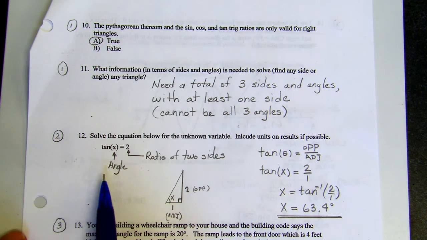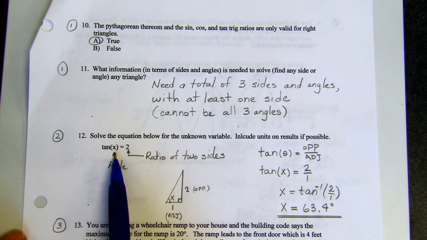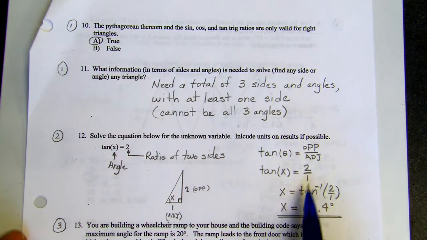On problem 12, this one was to also get at the point that what you take a tangent of has to be an angle. So even though it's labeled as x, you've got to think, oh, that's an angle. Whenever I want to figure out the angle, that's when I'll do the inverse of the trig function, because that's going to take that ratio and then tell me what the corresponding angle is.